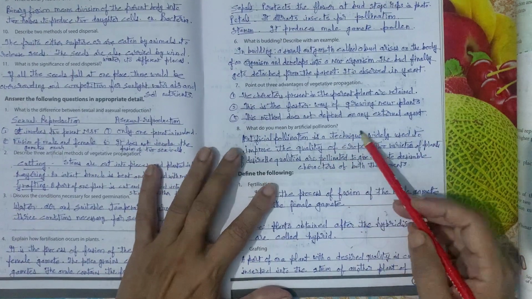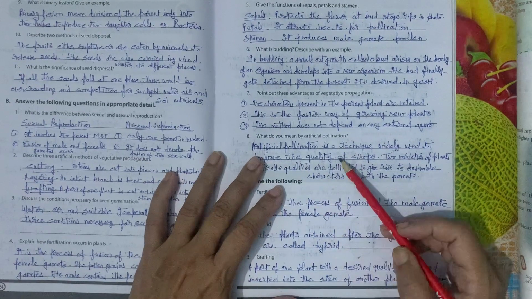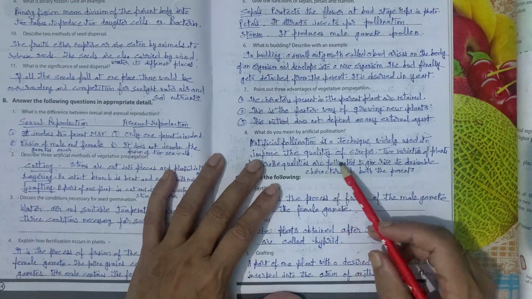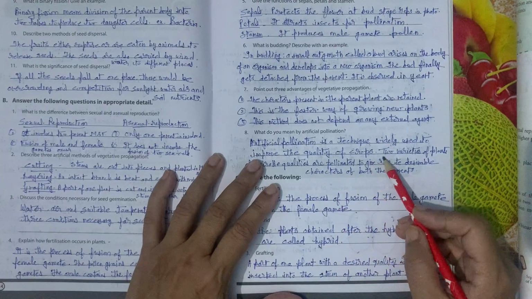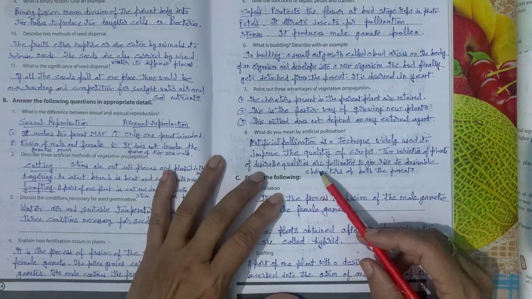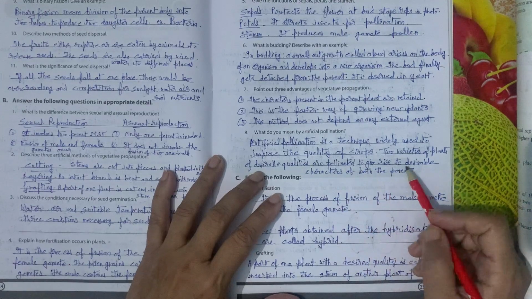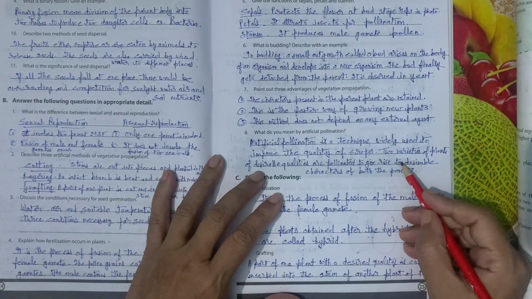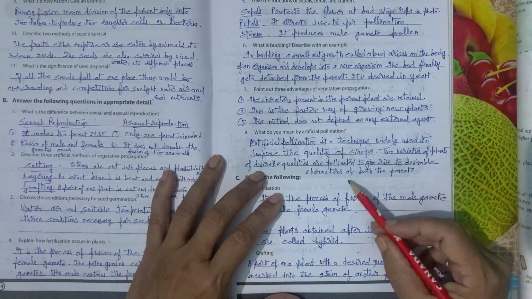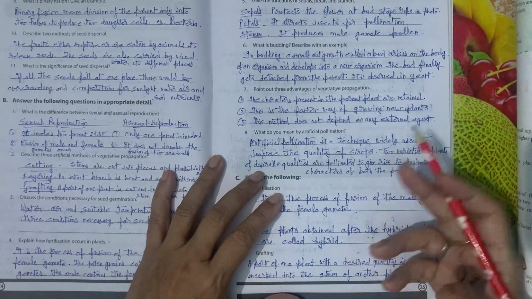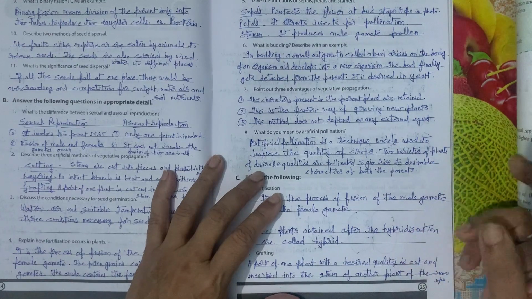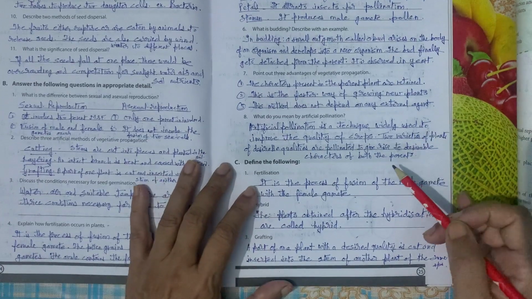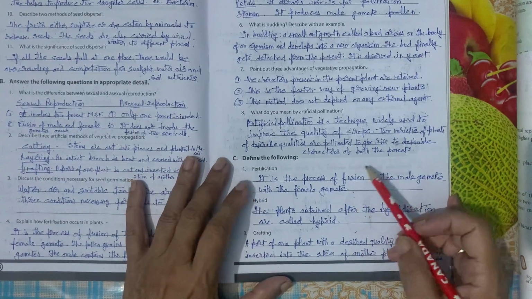What do you mean by artificial pollination? Artificial pollination is a technique widely used to improve the quality of crops. When two varieties of plants of desired qualities are pollinated, they give rise to desirable characters of both the parents. जैसे दो varieties हैं, दोनों को mix करके हमको plant चाहिए, उसके लिए हम artificial pollination का use करते हैं.